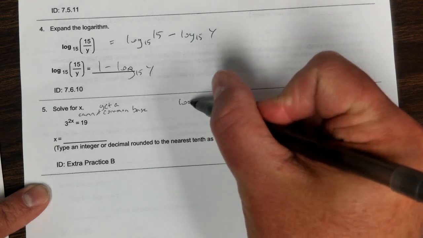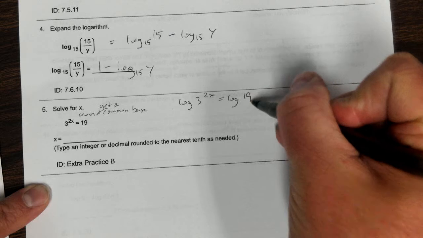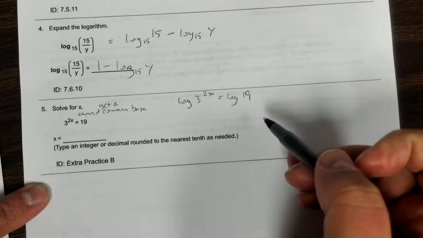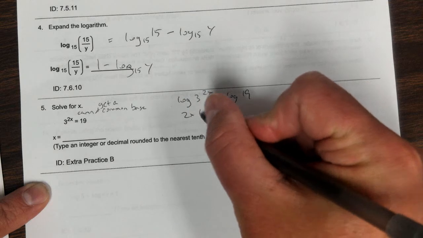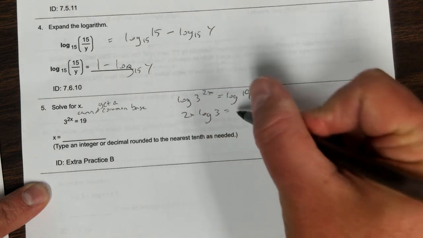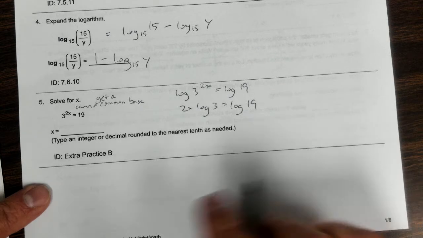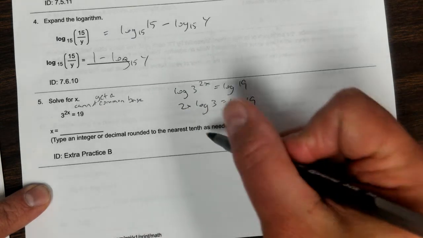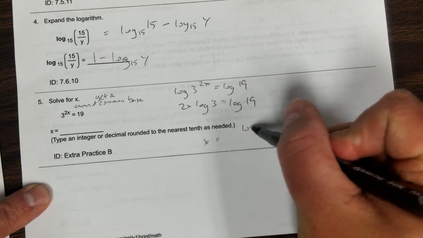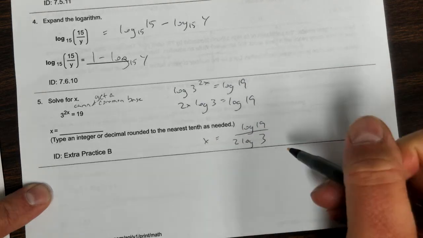So you have log 3 to the 2x equals log 19. We bring the 2x in front, so 2x log 3 equals log 19. Then we solve for x by dividing by 2 log 3. So x equals log 19 over 2 log 3.